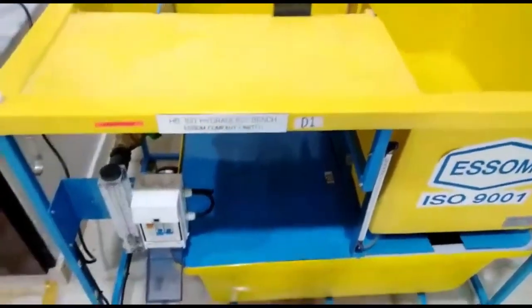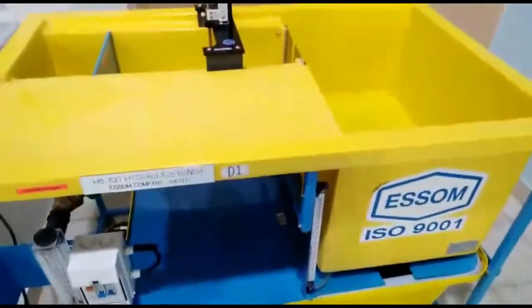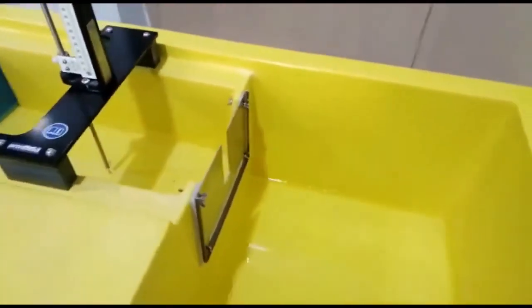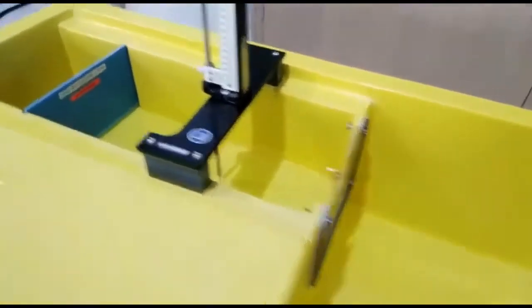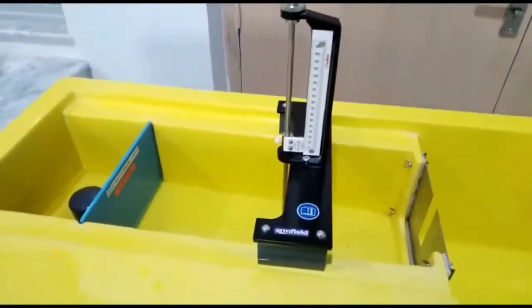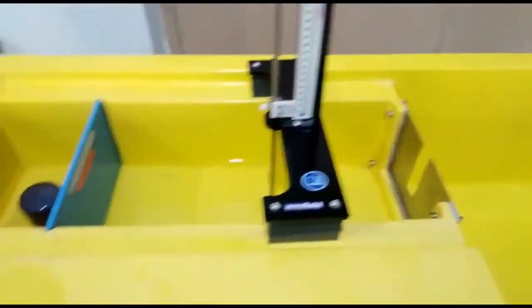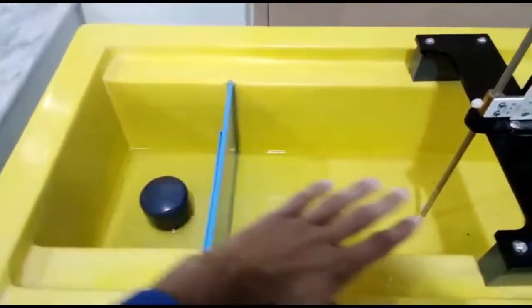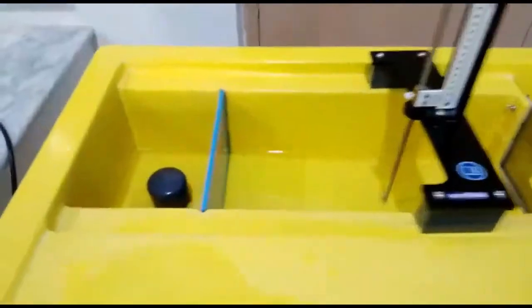Alright guys, I have set up this hydraulic bench for this experiment. Here we can see the rectangular notch and the point gauge to measure the head over that weir, and we are using this tailing baffle to make the flow laminar and remove the turbulence.